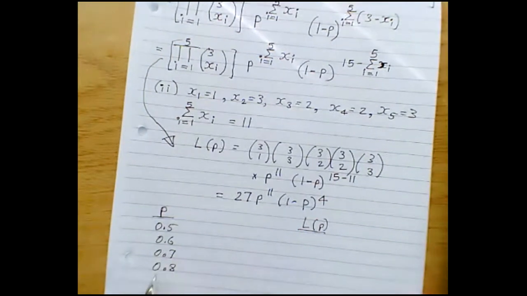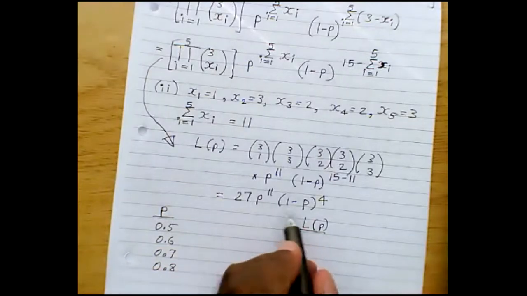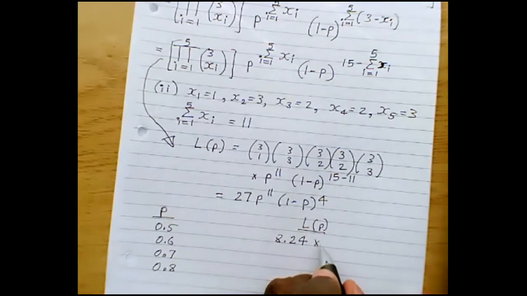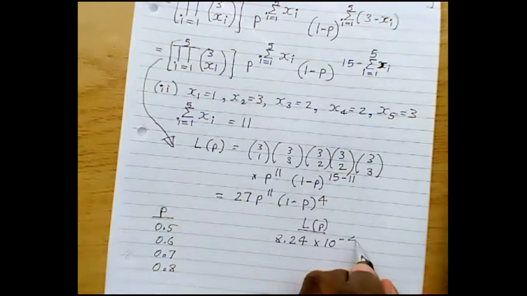Okay, now for each of these values of P, I'm going to work out this. Obviously, I need a calculator, so I have already done it. So for when P is 0.5, this turns out to be 8.24 times 10 to the power minus 4.